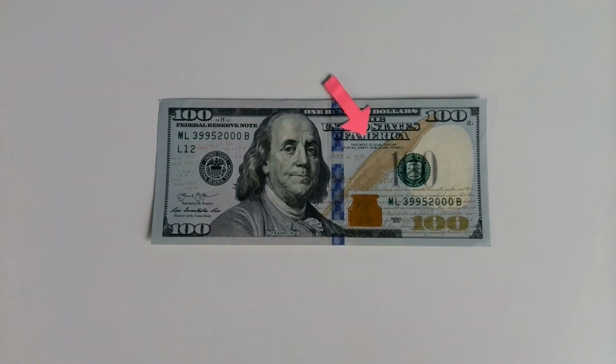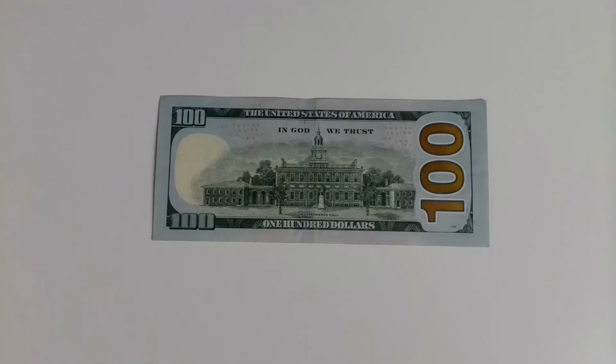Next to him is the quill representing the signing of the Declaration of Independence. The building on the back of the note is Independence Hall in Philadelphia, where the Declaration of Independence was signed.